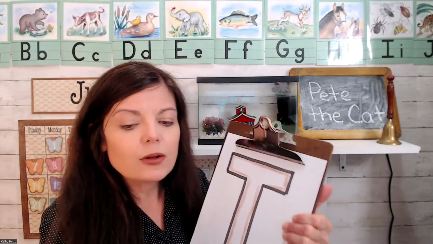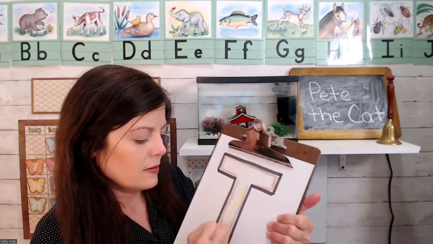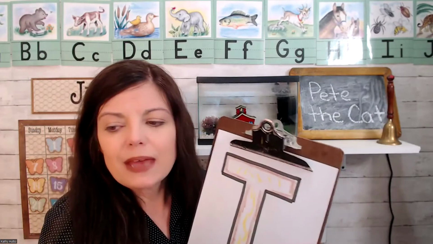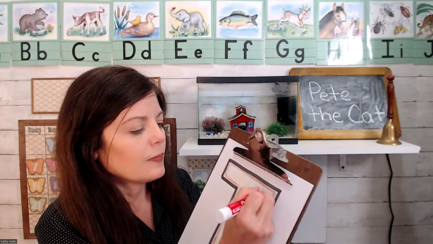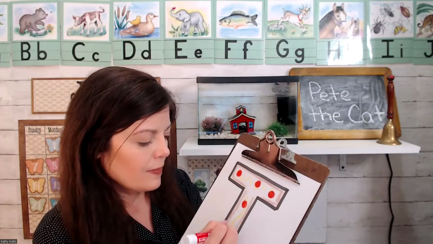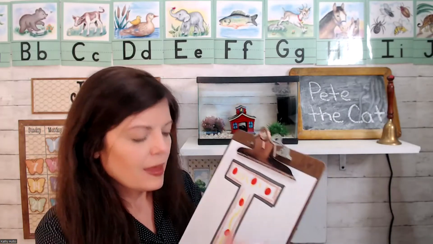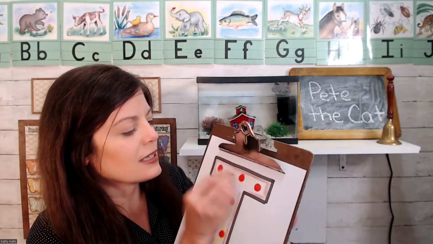And then right in the middle, I'm going to make some cheese. Maybe I'll make some pepperonis. And then I'm going to make some tomato sauce all around. So that's just going to be red.